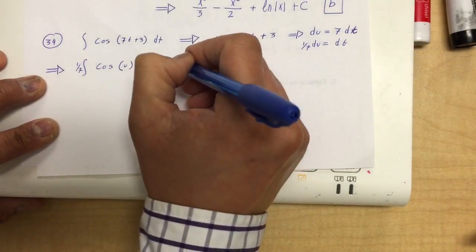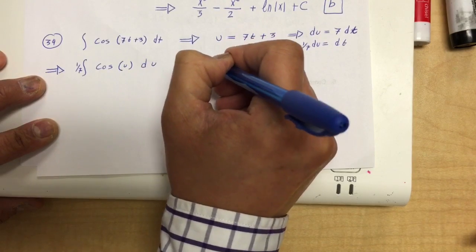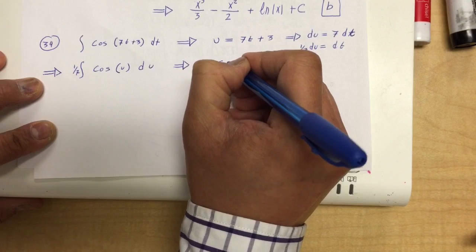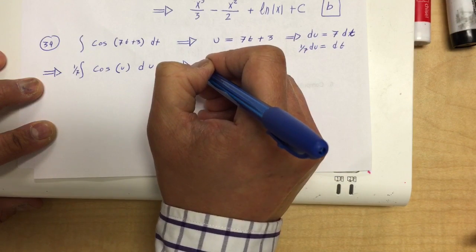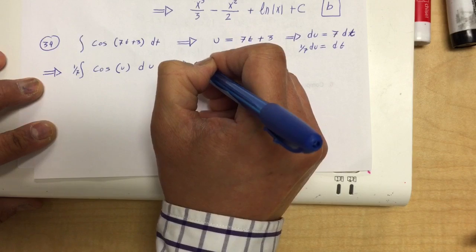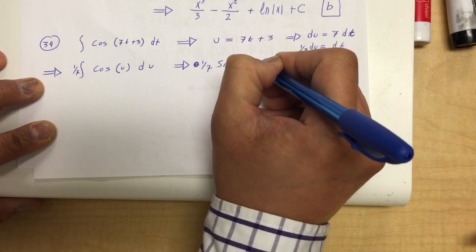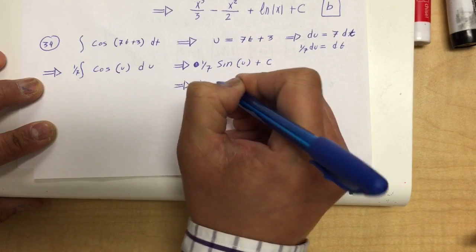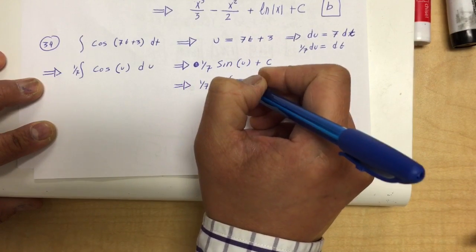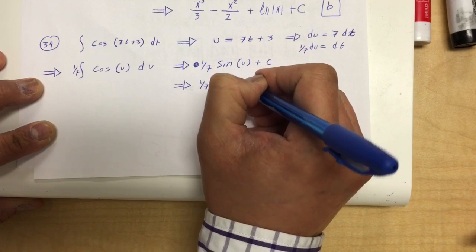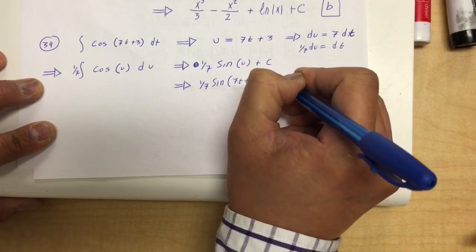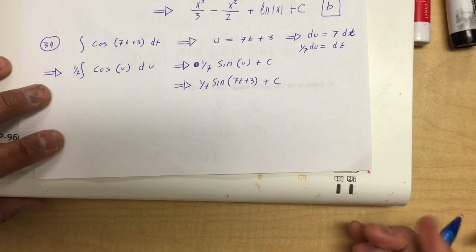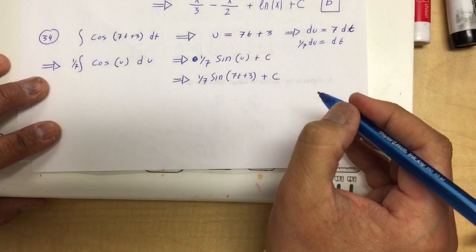Now the antiderivative of cosine of u is sine of u, and then we follow that with a plus c. And the last thing we do is substitute what u is. So u is 7t plus 3, plus c, and we're done. And so the right option for our answer is option C.